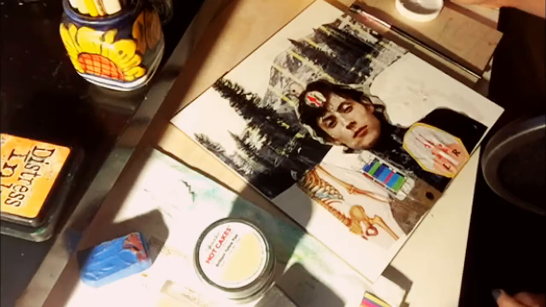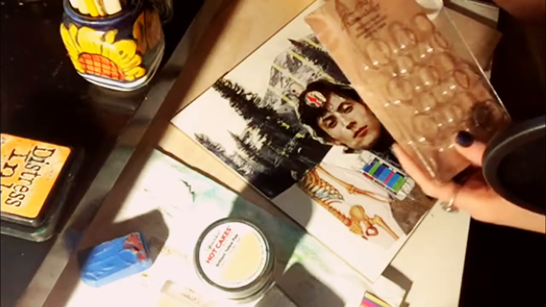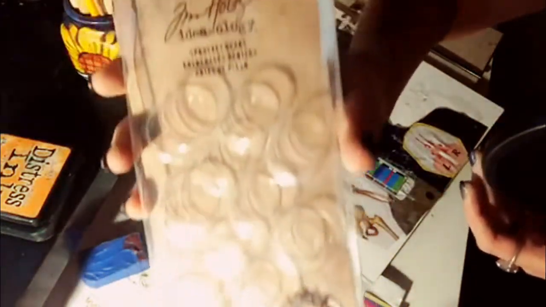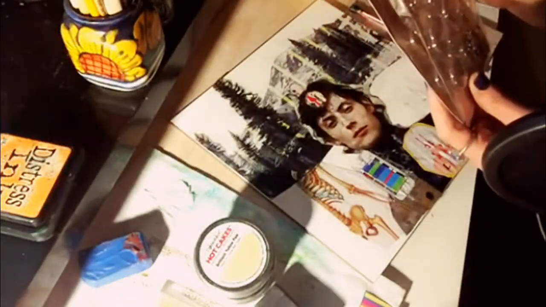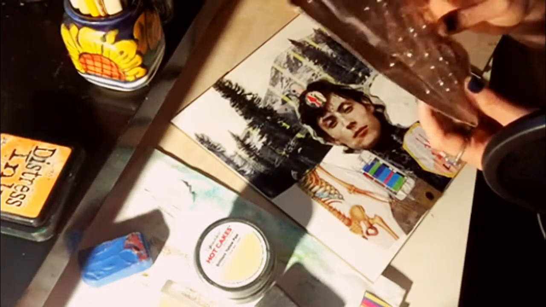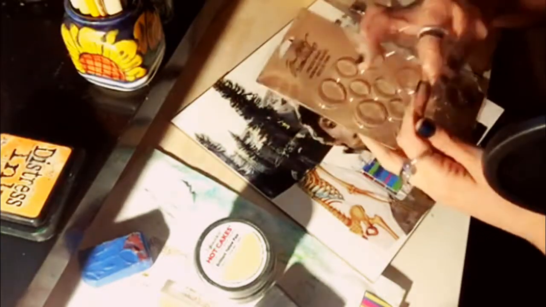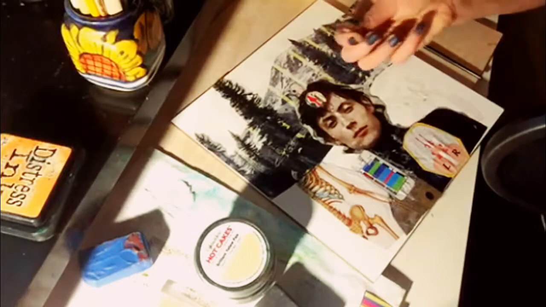There is another company I work with when I do projects, and I know some of the crafters and people that do different things work with it. Jim Holtz. This one's called Ideology, Sprocket Gears, Engrenages, different things that you can use in different crafts and arts projects.